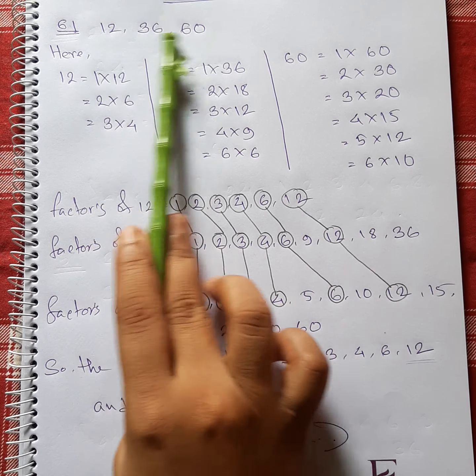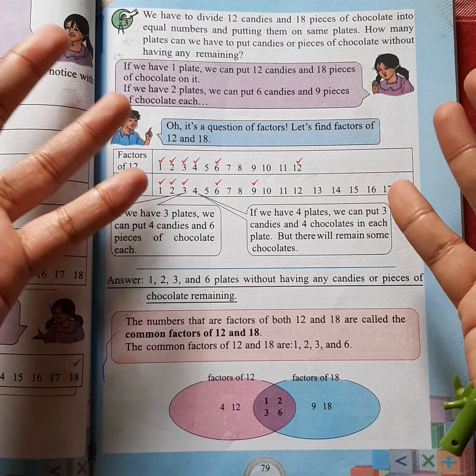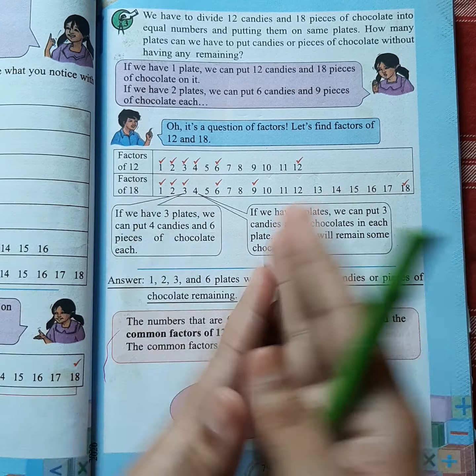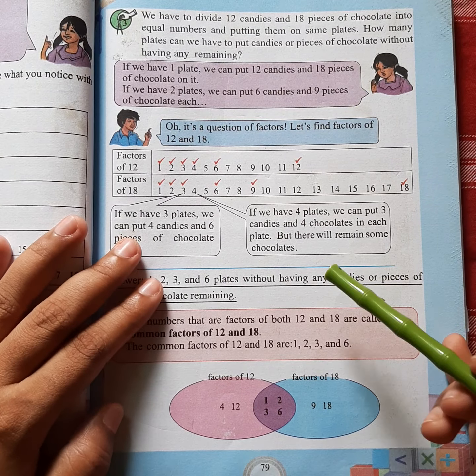Let's look at this one. If we have one plate, we can put 12 candies and 18 pieces of chocolate in it. Definitely in one plate we can put all the stuff together. Okay. If we have two plates, then we can divide the candies into 6 candies and 18 chocolates into 9 chocolates. That means we have 2 plates and we put half of the chocolates over here and half over here, half of the candies over here and half over here. That means we are actually dividing them. That's where the division comes from.